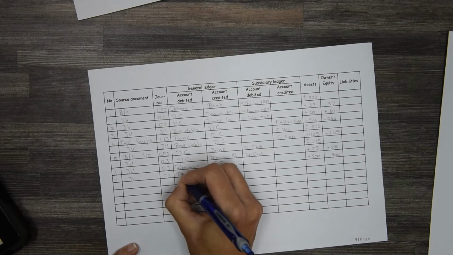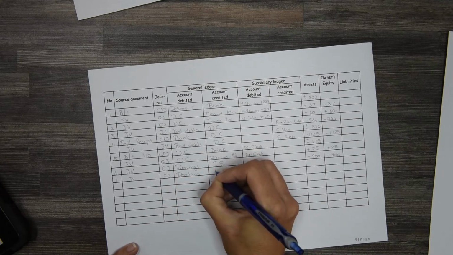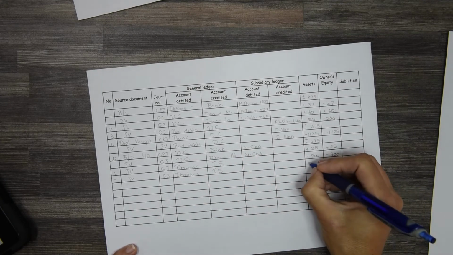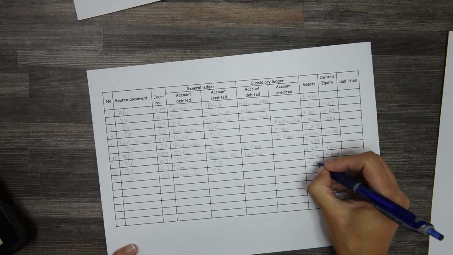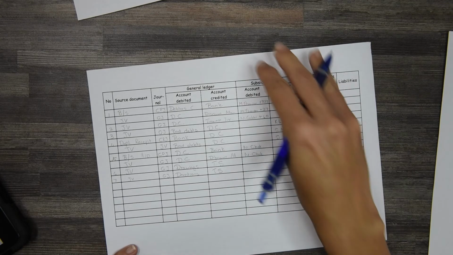So account debited is donations. Account credited is trading stock as well. No debtor or creditor affected. Assets would decrease with 850 and owner's equity would decrease with 850 as well.